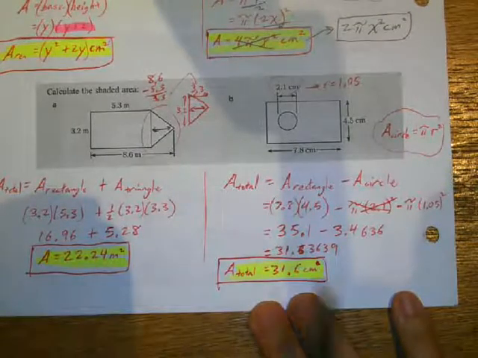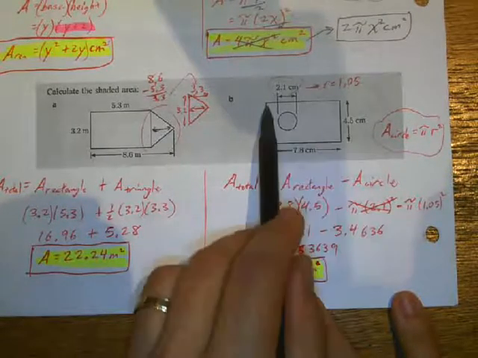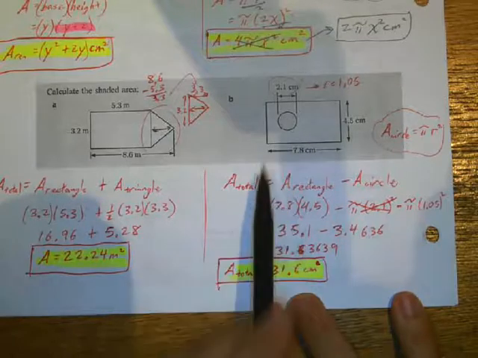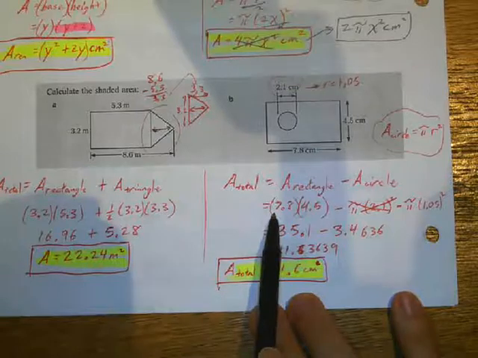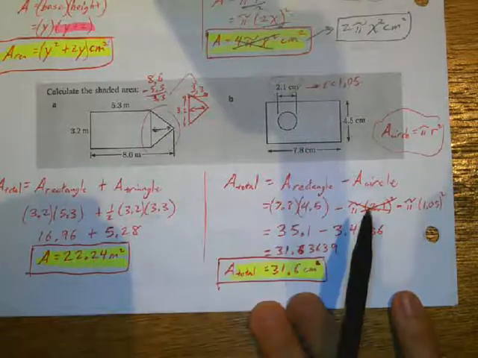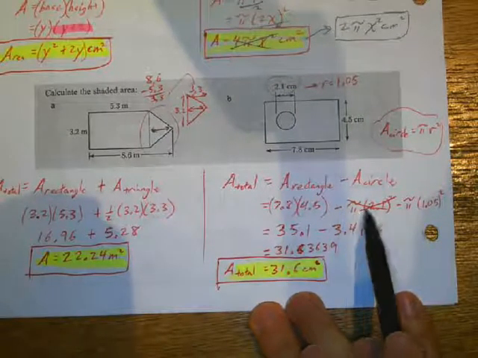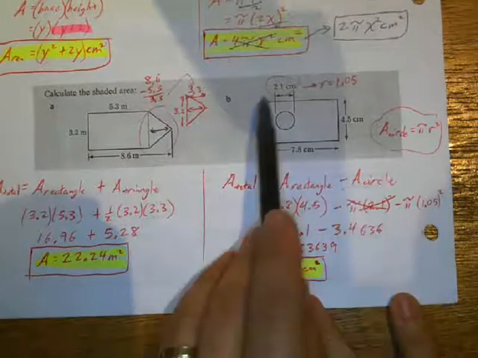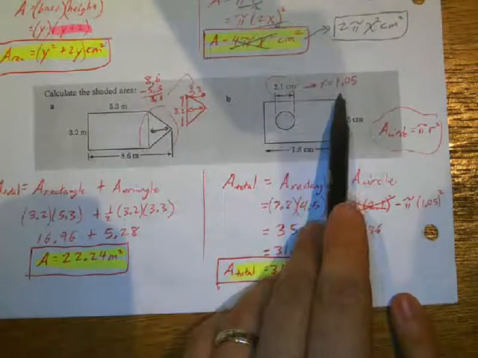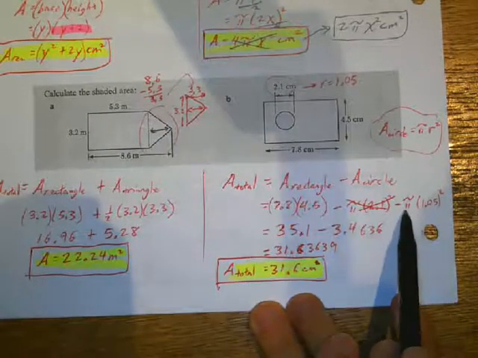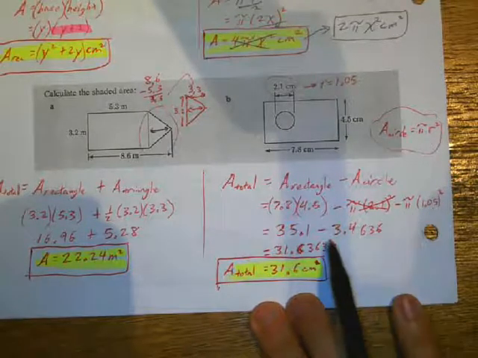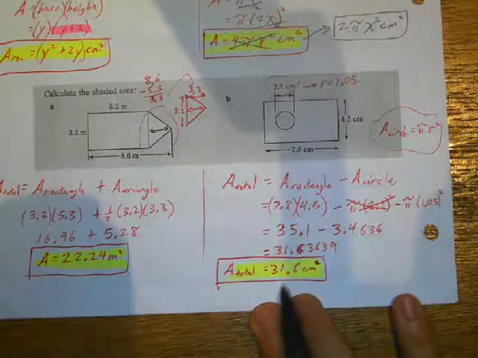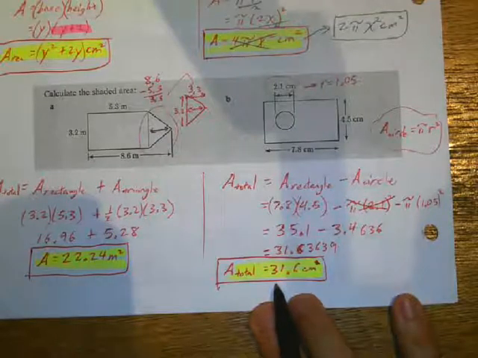Okay, area total is equal to the area of the rectangle minus the area of the circle inside. So area of the rectangle, 7.8 times 4.5. Area of the circle is pi r squared. Now the radius is not 2.1, the radius is 1.05. So it's going to be pi times 1.05 squared, and then subtract those, and this gets me the area of the shaded part. You may want to hit pause to copy this down.